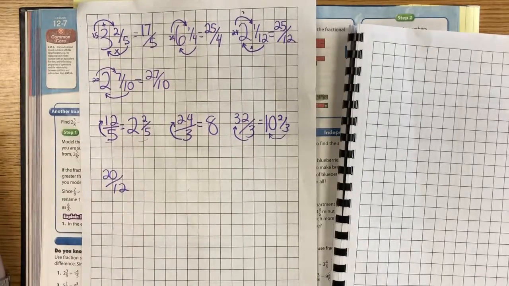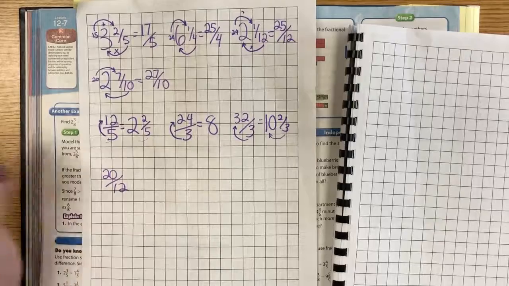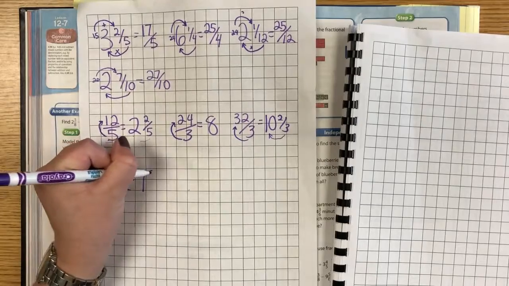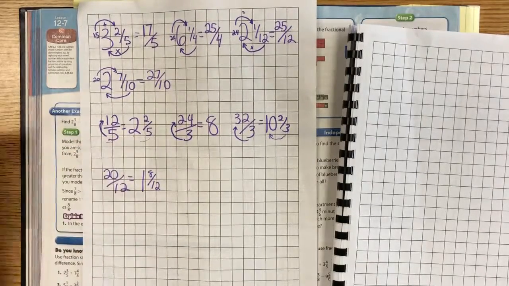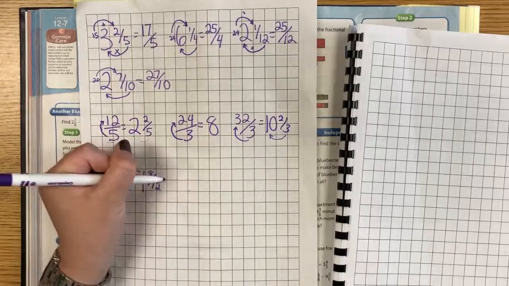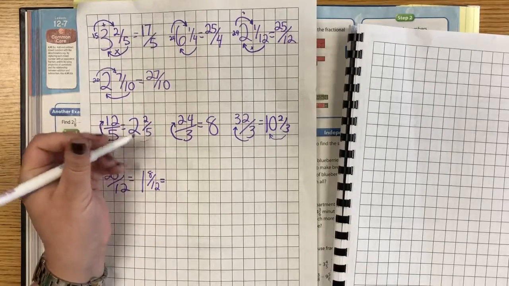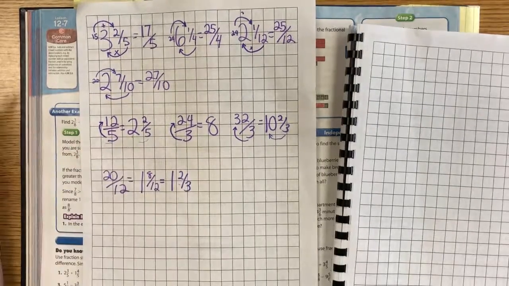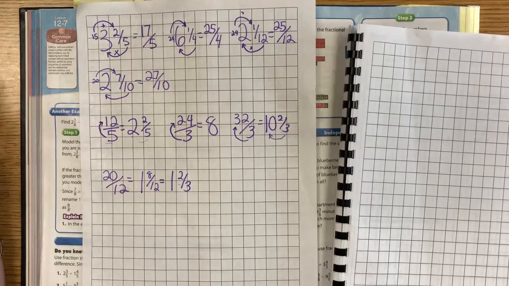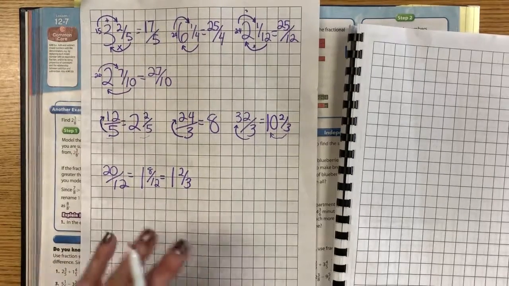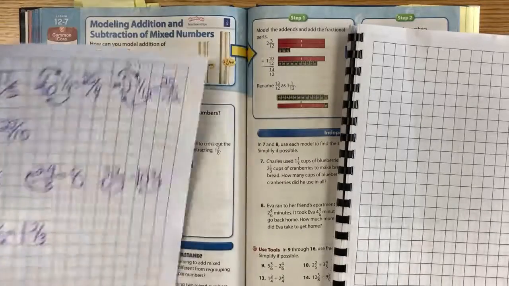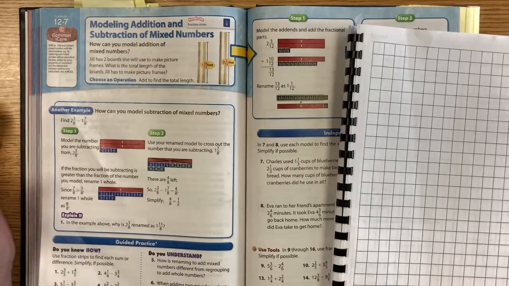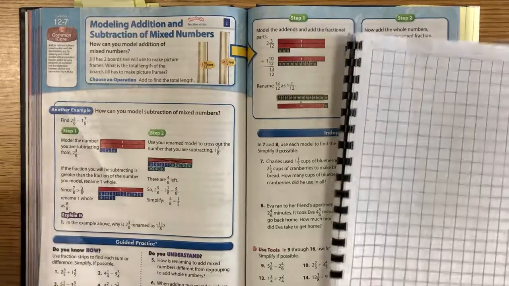20 twelfths. Okay, how many times can 12 go into 20? 1 time. 20 minus 12? 8 twelfths. Can I reduce that? Can I simplify that? Yes. 8 twelfths would become 2 thirds, so I would have 1 and 2 thirds. All right, so with that, we're going to move on to today's lesson, which is adding and subtracting mixed numbers.